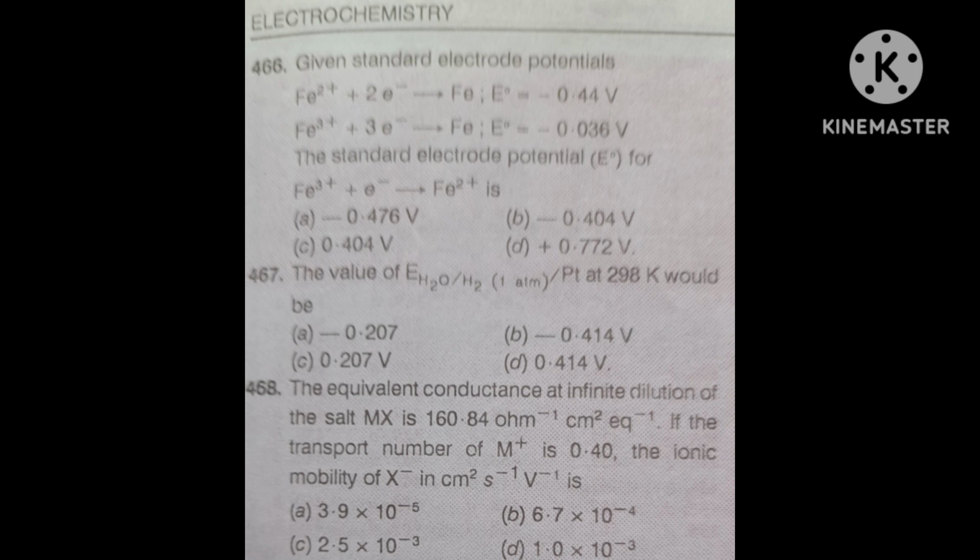You calculated the ionic conductance value. Why? Because you wanted to calculate the ionic mobility. Then for ionic mobility, what is the formula? The formula is ionic conductance divided by 96,500. Means per coulomb, what is the ionic conductance? That is actually the ionic mobility. This is the concept. Okay. Per coulomb, what is the ionic conductance? That is the ionic mobility.